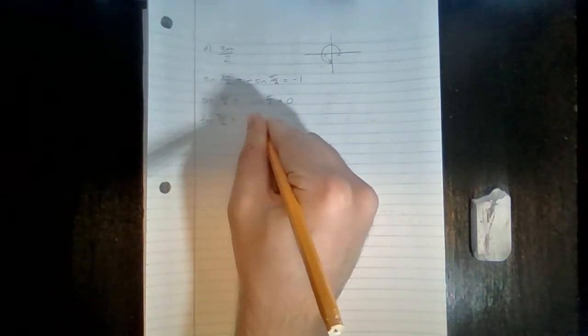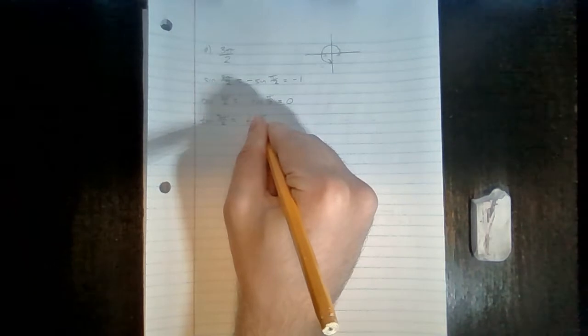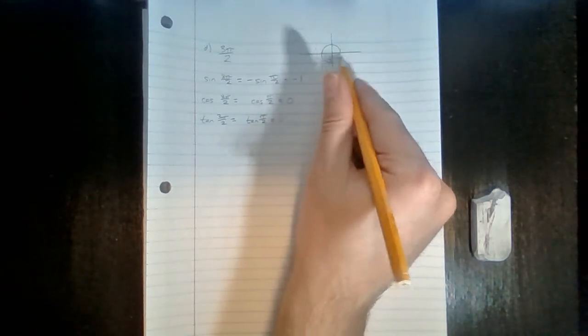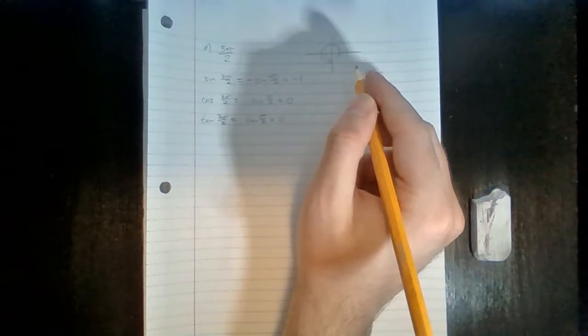Same thing with tangent. Doesn't really matter what the sign is because using that related acute angle, tan of pi over 2 is just 0. Tan's positive in this quadrant, it's negative in this quadrant. When we meet in the middle, again, it's just 0. Oh, I lied.